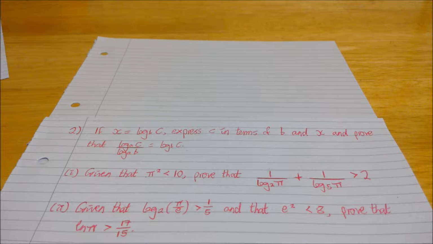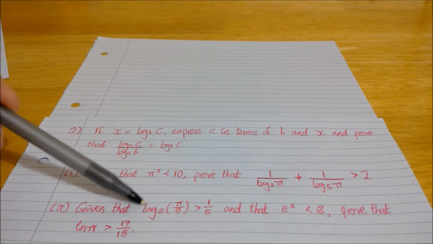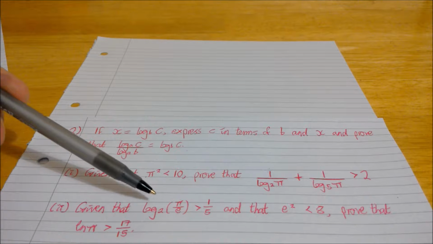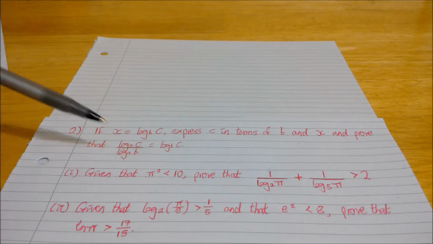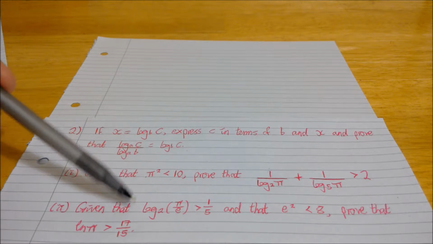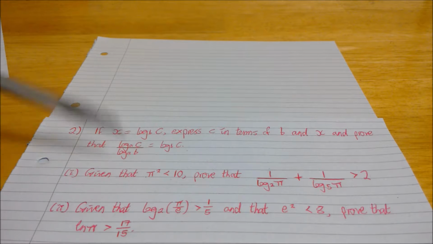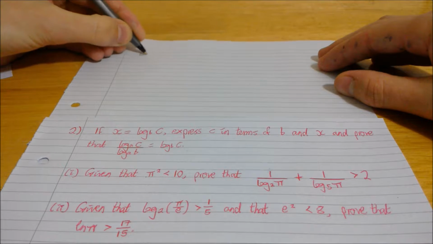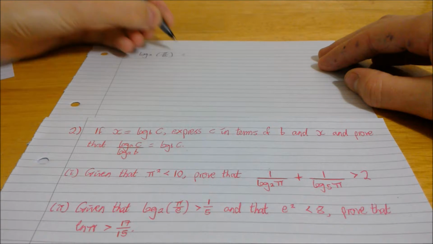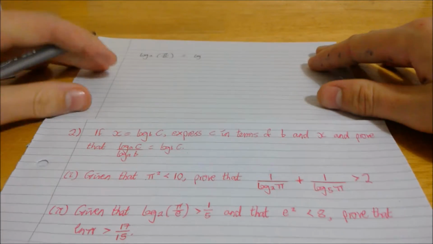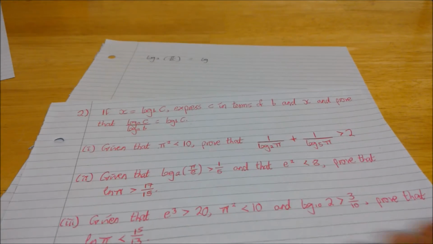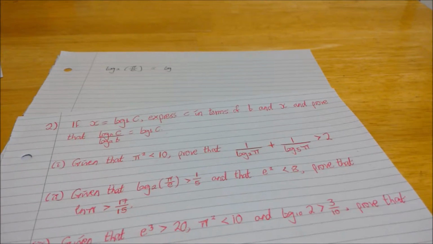But how do we get into that form? At the moment we've got log base 2, how do we get into the natural log? Well, we actually know that from this. So when we have log base 2 of pi over e, let's write this out. I can actually write that as, sorry, let me bring this closer so we can see it.